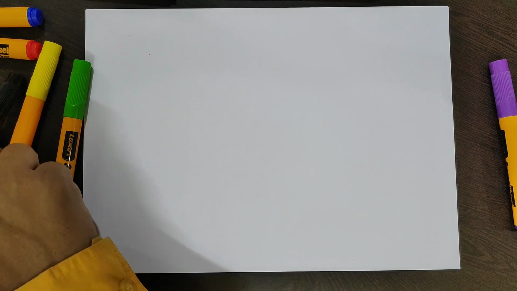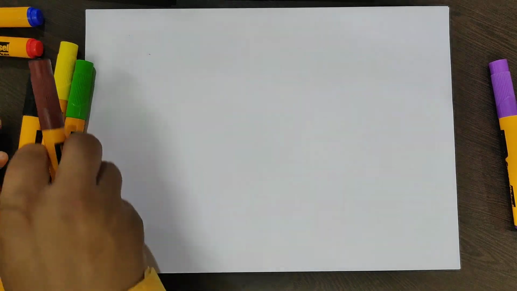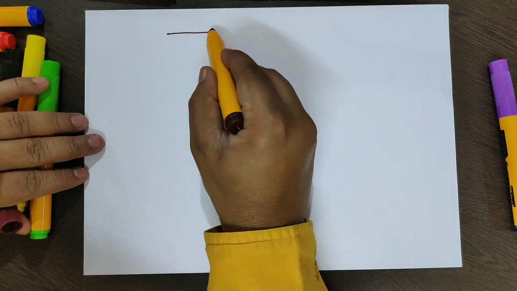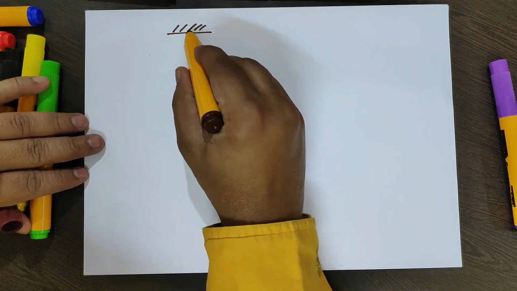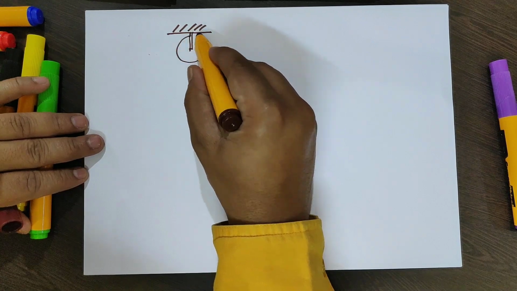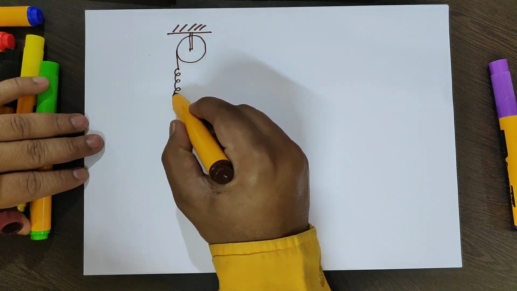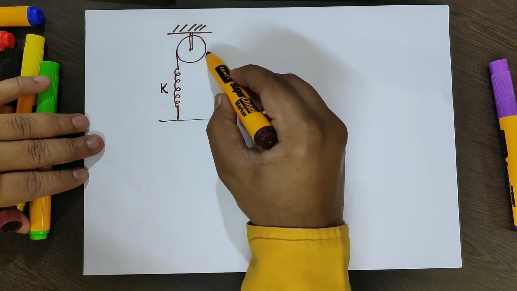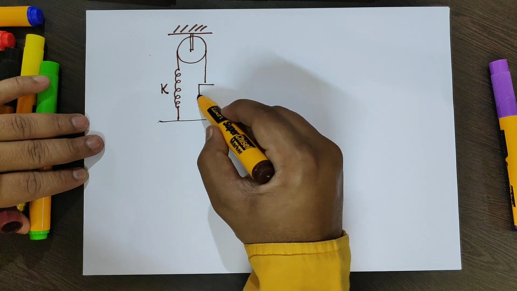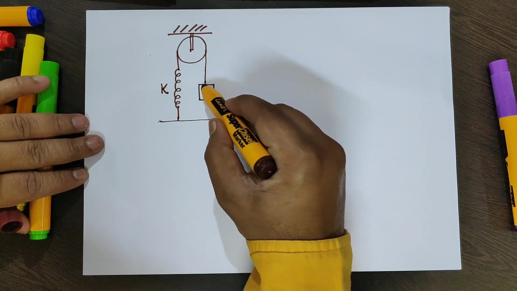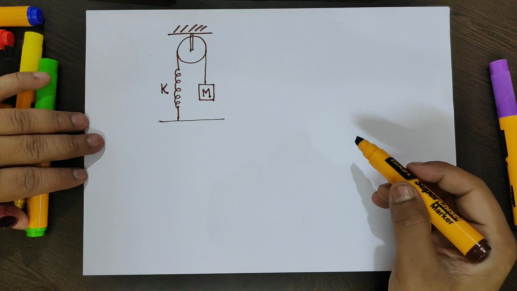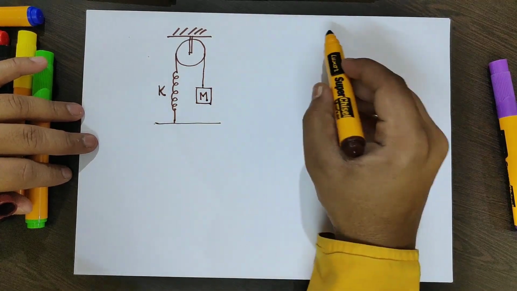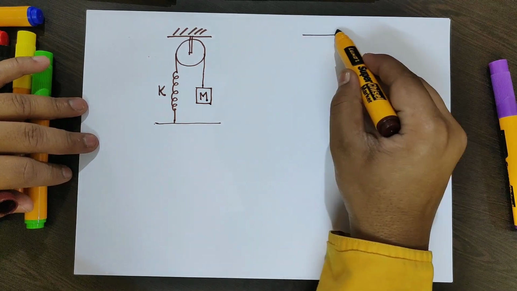Right. Now comes this problem. Suppose you have a pulley here and a spring of force constant K, and this is a mass m, right? Okay. Just, I forgot. Before that, let us solve one more problem.